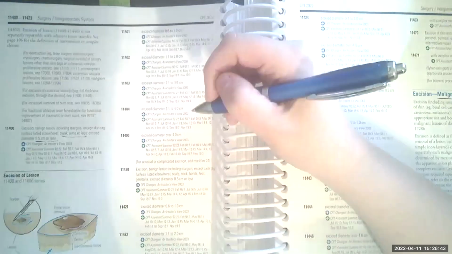And then you would come through, and most of the sections are fairly small, and you'll be able to see how they are laid out and select the right code from this section. Okay. So here we have excision of benign lesion, except skin tag, trunk, arms, or legs. And then we find out that the differentiating factor is the size. Okay, it's the diameter. So we'll look at our documentation and identify the diameter, and then select the correct code from there.